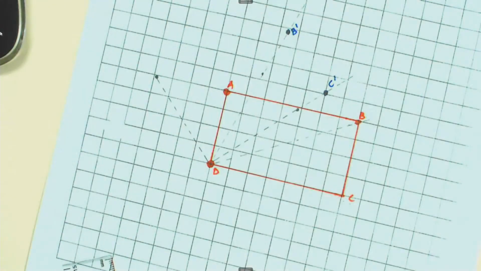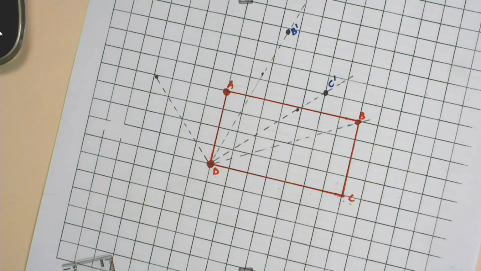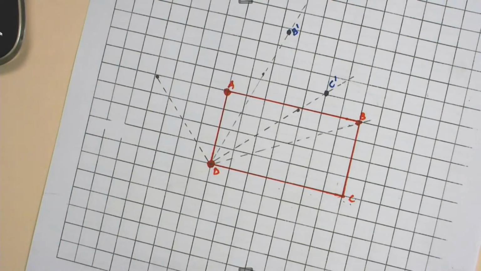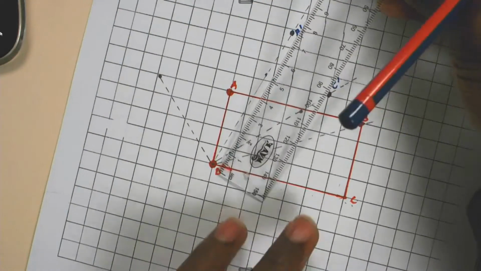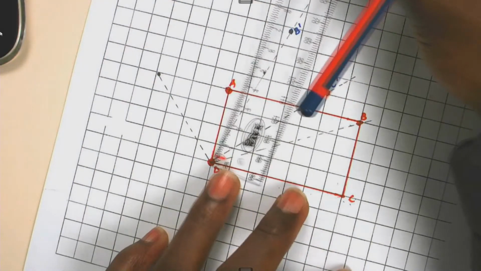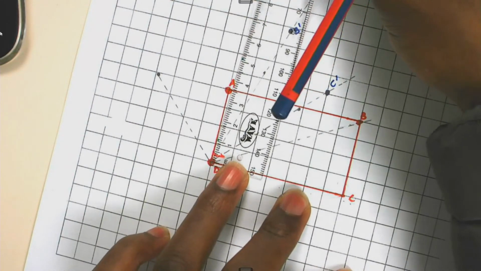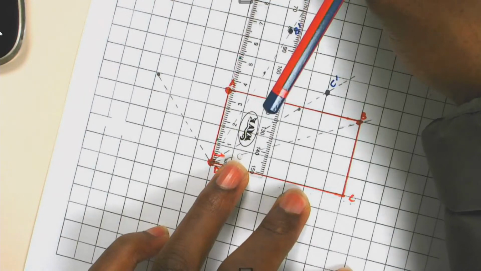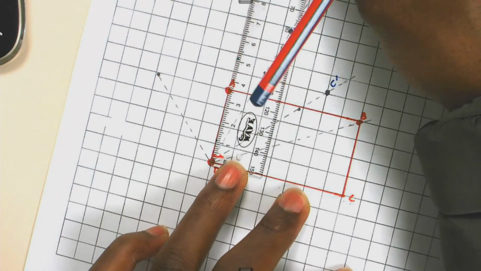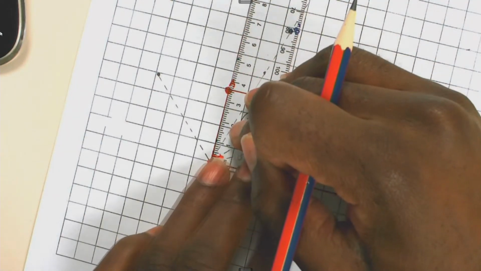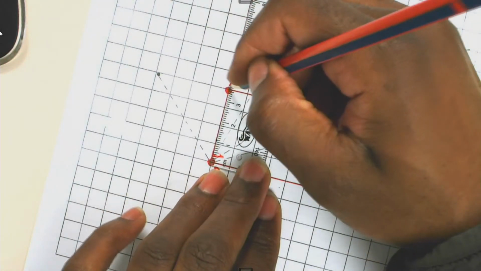Right. After I've put that dotted line, guys, I need to measure the distance between my point of rotation and that point. In this case, my point of rotation is point D. The distance between point D and point A is 3.6.